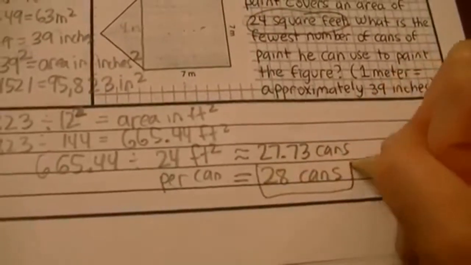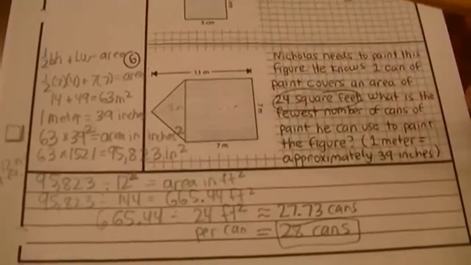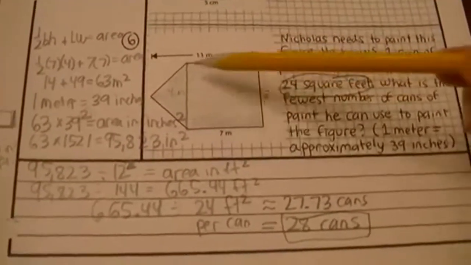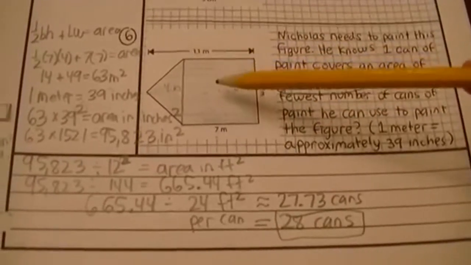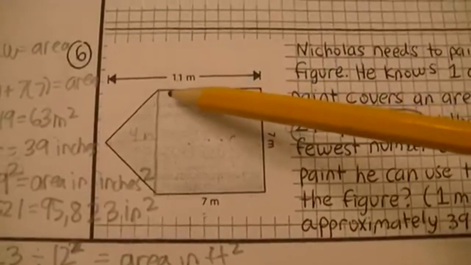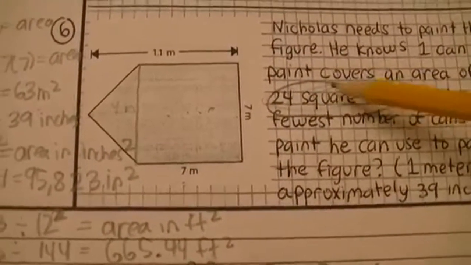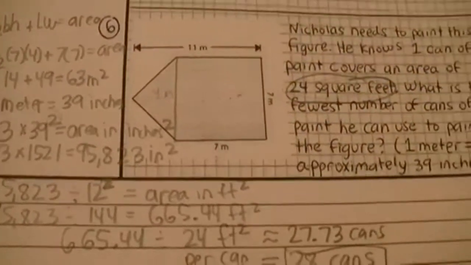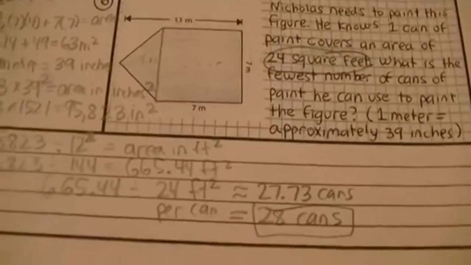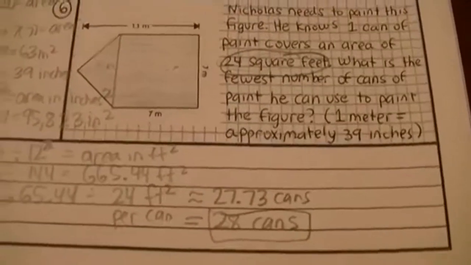And that's the answer. So it was a very, very long process, but it's basically real life. Like you'd have an area to cover. Sometimes you need to paint it. If you were the person doing this in real life, you'd probably measure this in feet because you know your can is dealing with square feet. But the SBAC likes to make things a little more complex so that you exercise your thinking and show that you really understand what you're doing.